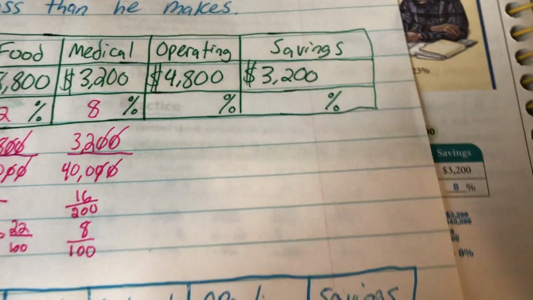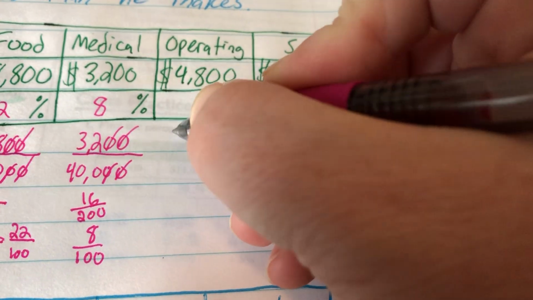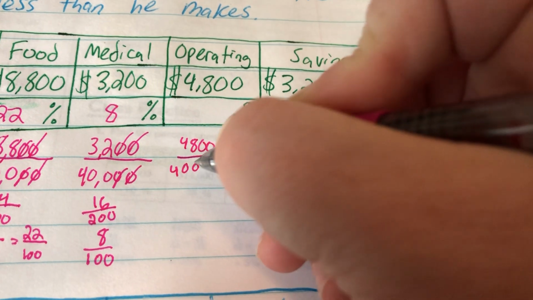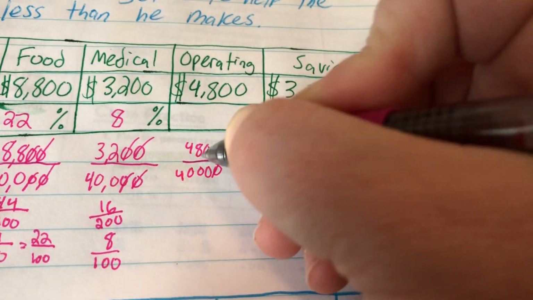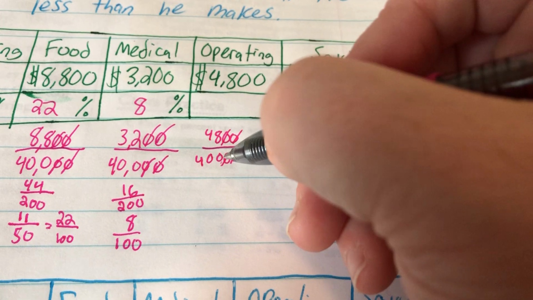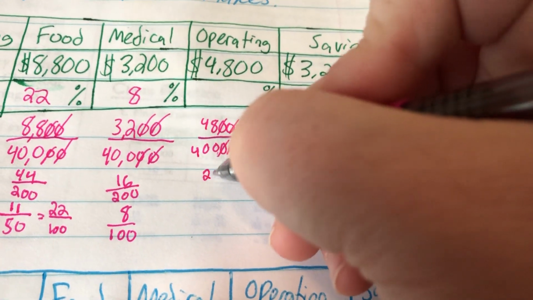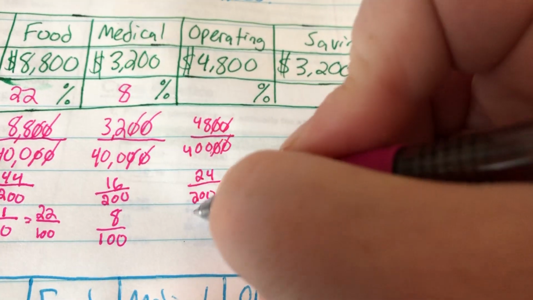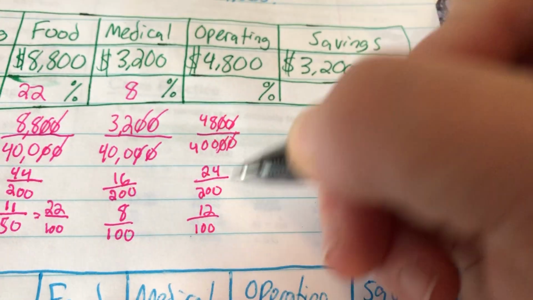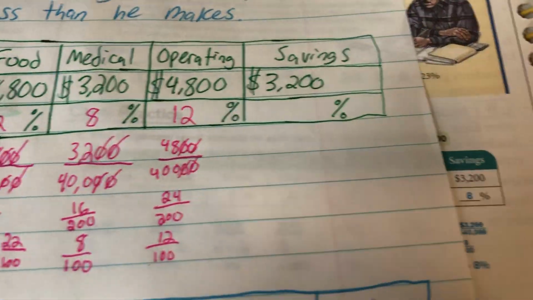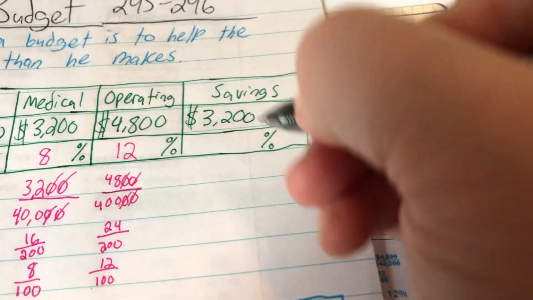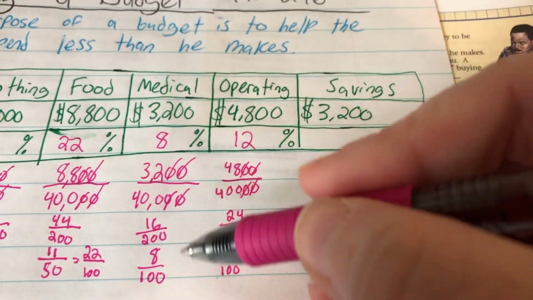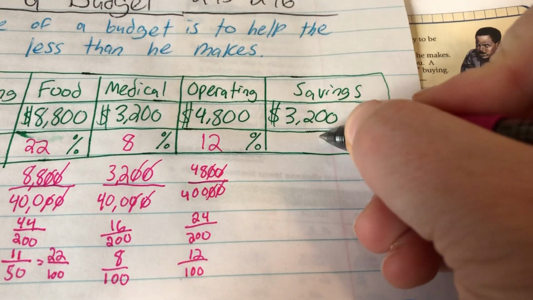Okay, 4,800. 4,800 over 40,000, 1, 1, 2, 2. 48 over 400. Well, that'd be 24 over 200. And it'd be 12 over 100. So that'd be 12%. And then savings, 3,200. Well, that's the exact same amount that they spent on medical. So I know that that fraction would be the same, and it's going to be 8%.